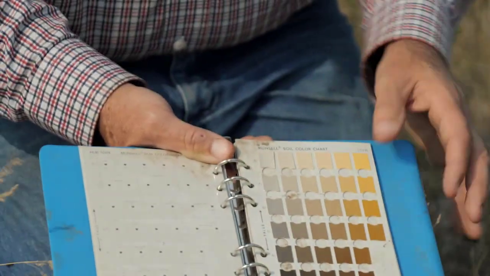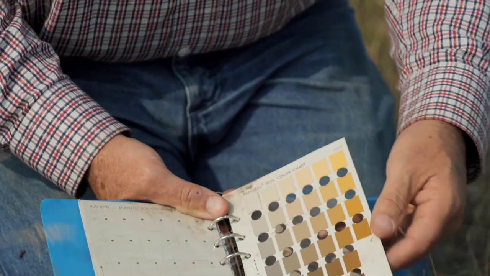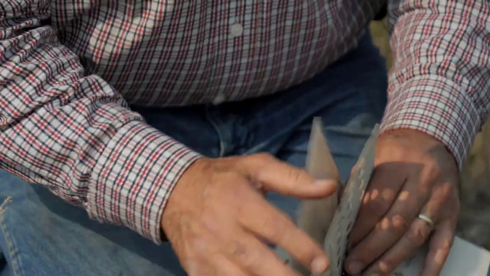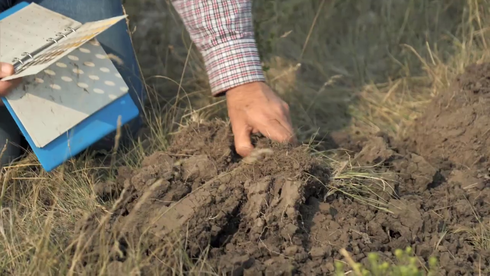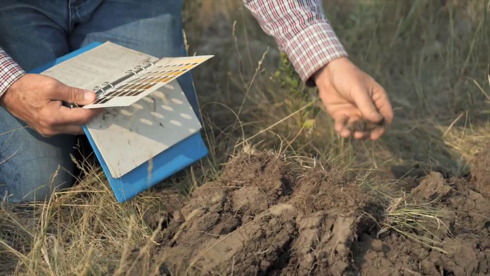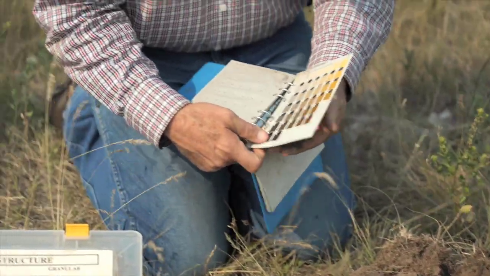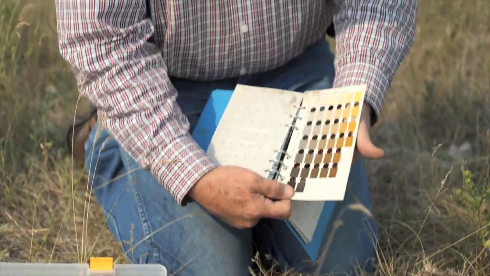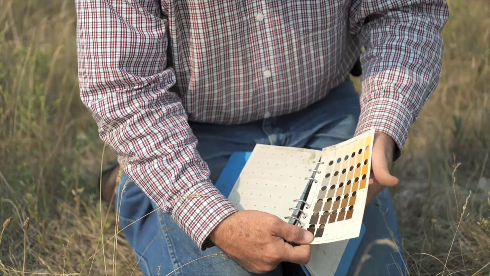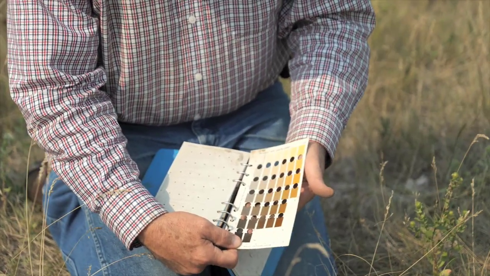So what you do essentially is you just try to find the color chip that matches your soil the closest. So you take a little piece out, and you put it behind the page, and then you just move it. That's pretty close.